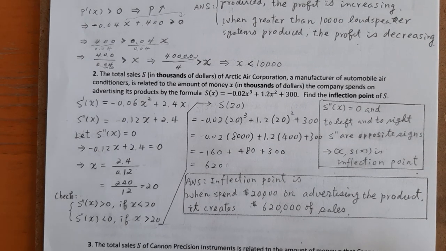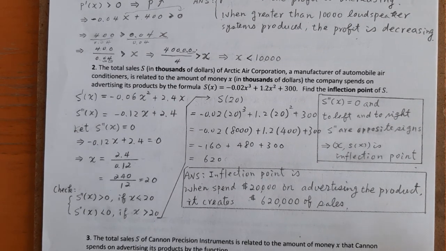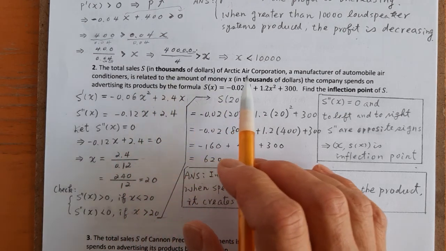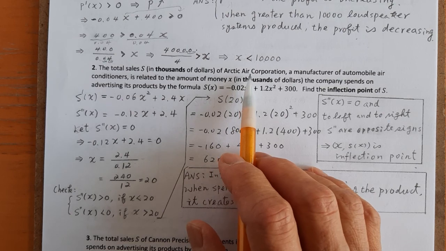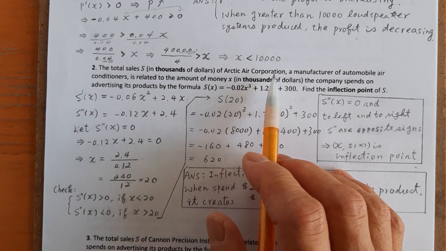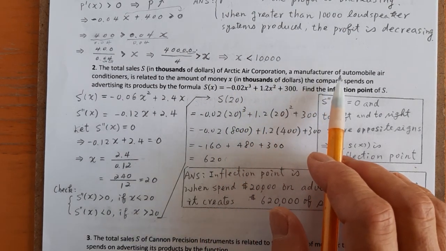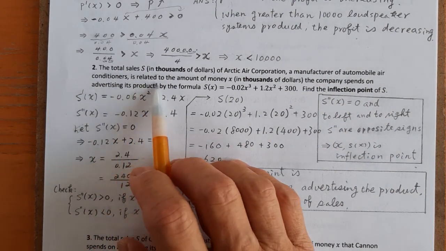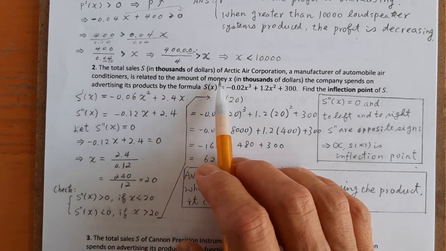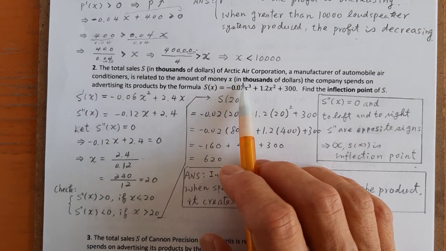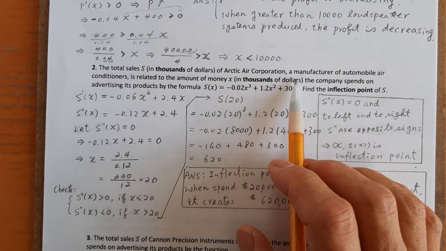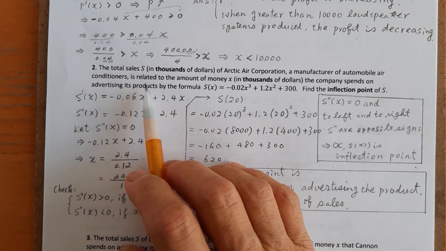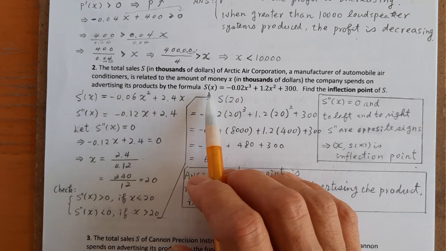That's the first question. Second question. The total sales S, in thousands of dollars, of Arctic Air Corporation, a manufacturer of automobile air conditioners, is related to the amount of money x, also in thousands of dollars, the company spends on advertising its products, by the formula.